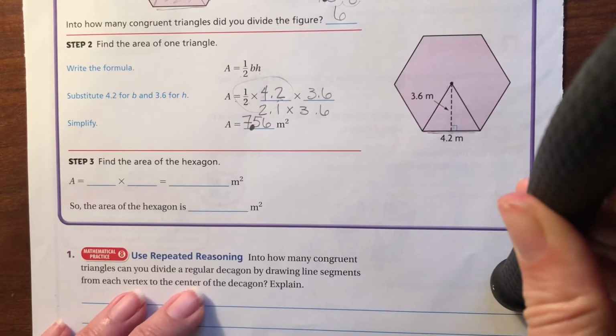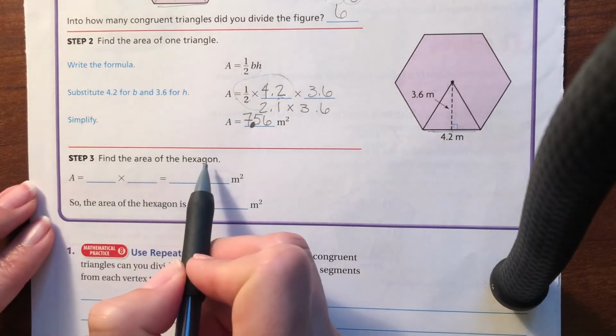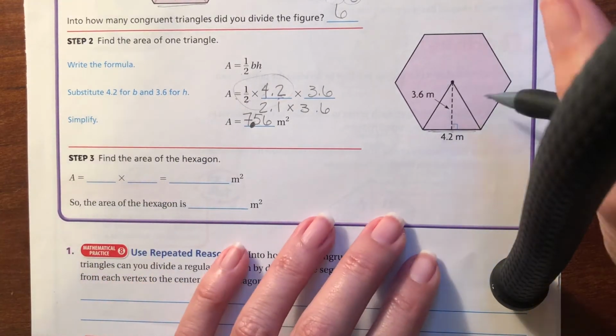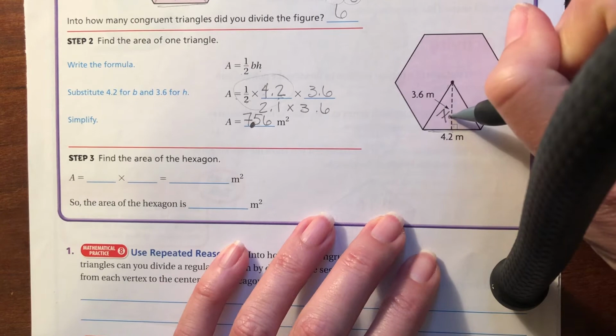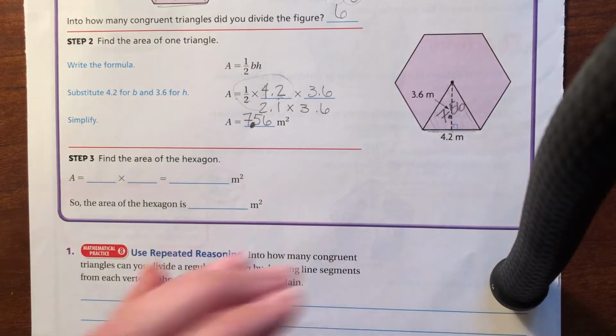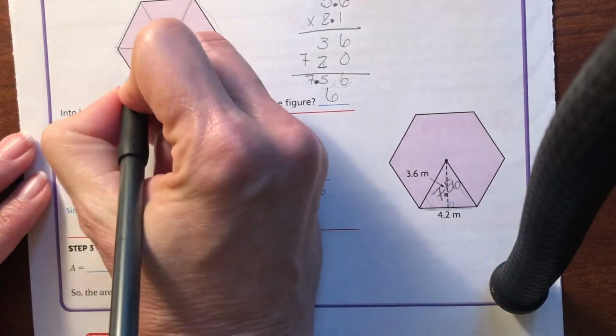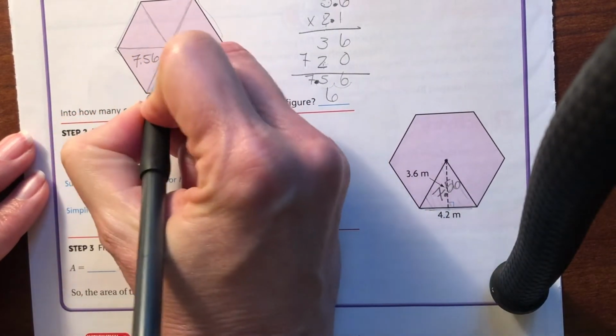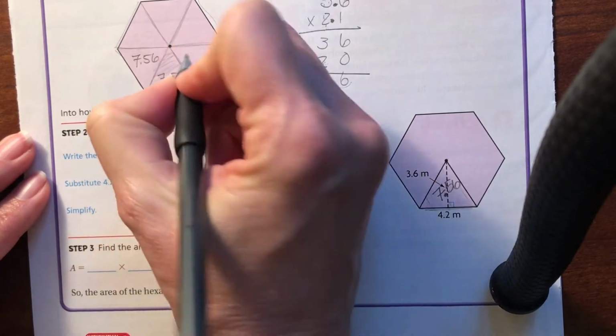All right. Last step. Now we're going to find the area of the polygon. So the area of this triangle was 7.56. So each one of these is 7.56.